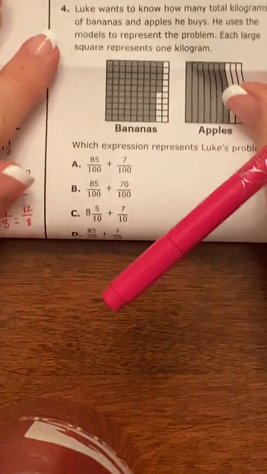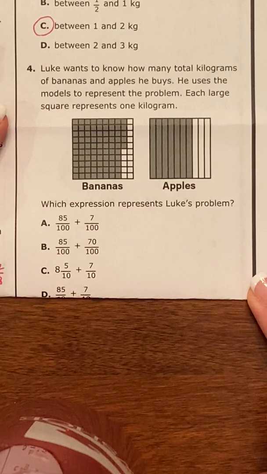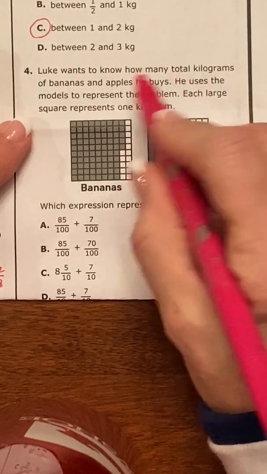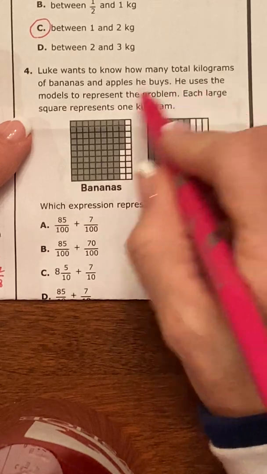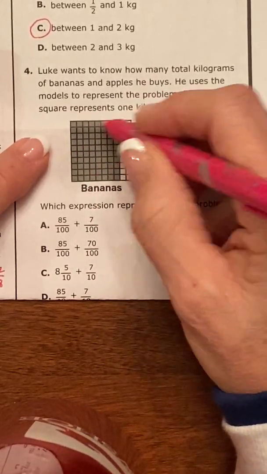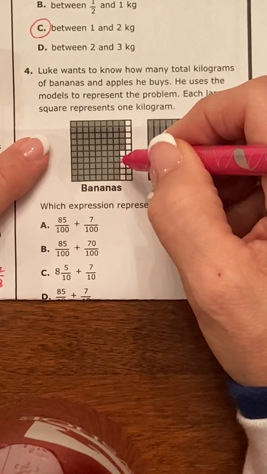Now, we're going to look at this next problem, which is dealing with the bananas and the apples. And let me make sure it's all up here in good focus. Luke wants to know how many total kilograms of bananas and apples he buys. He uses these models. Each large square represents 1 whole. So if everything was shaded in, this would be like 1 pizza, but it's not.